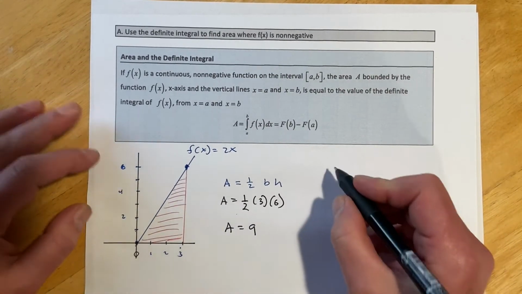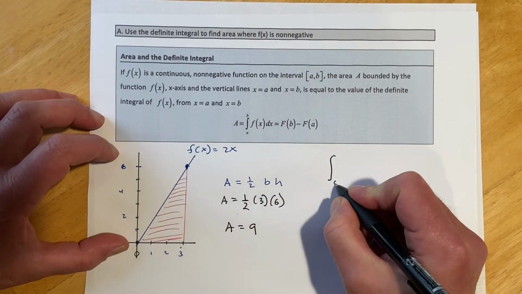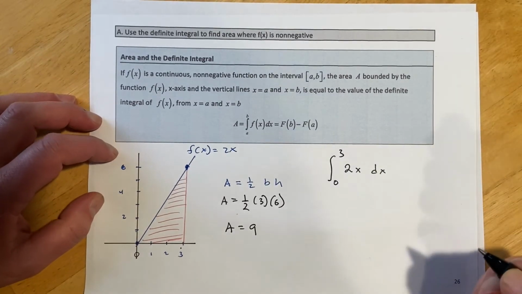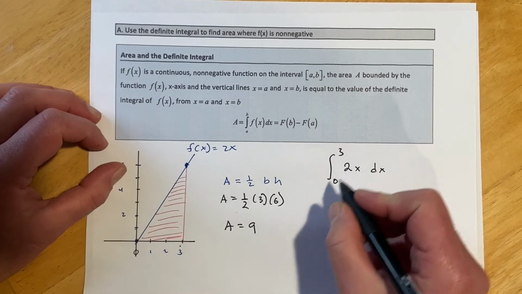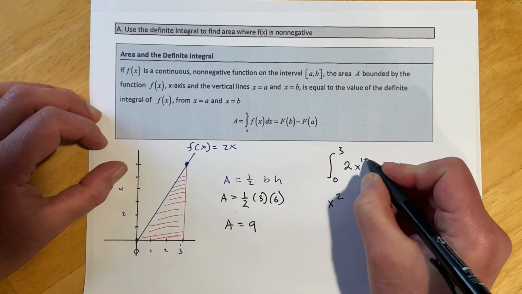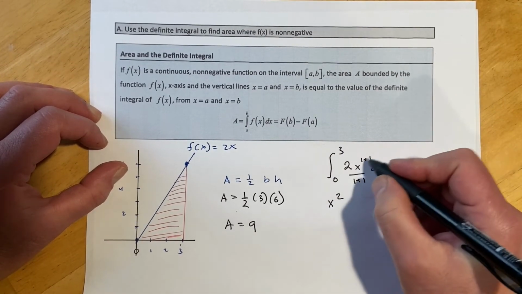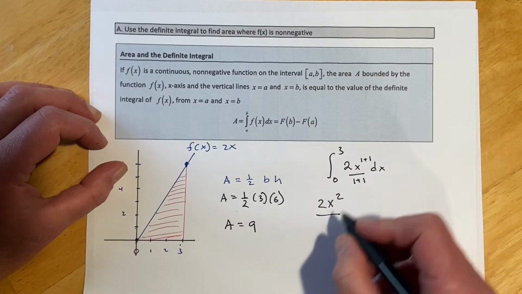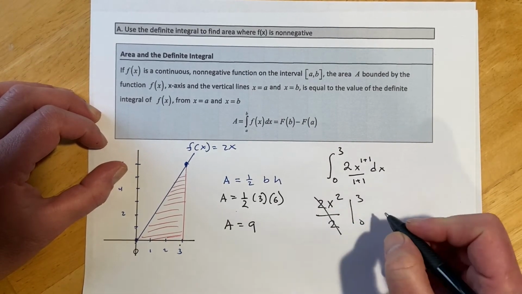Now if I treat this like a calculus problem, I'd be finding the definite integral from 0 to 3 of 2x dx. That's what this is saying. I can also find this area this way. The antiderivative will be 2x squared over 2, remember it's the exponent plus 1, over the exponent plus 1, evaluated from 0 to 3, and those 2's cancel.